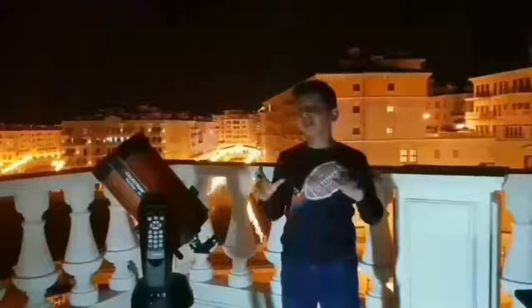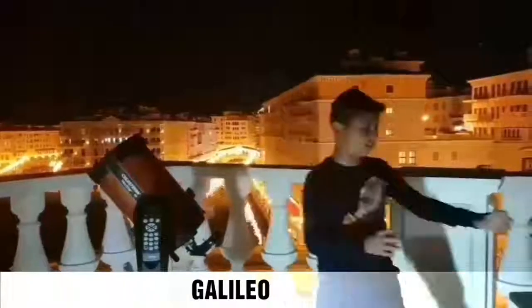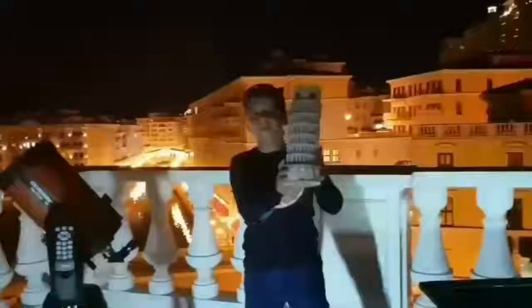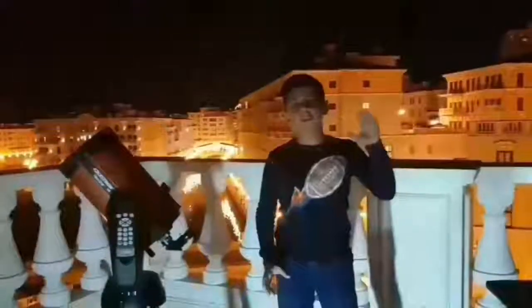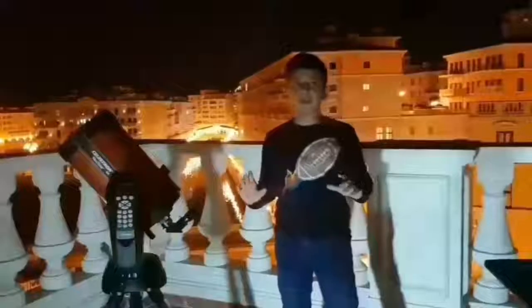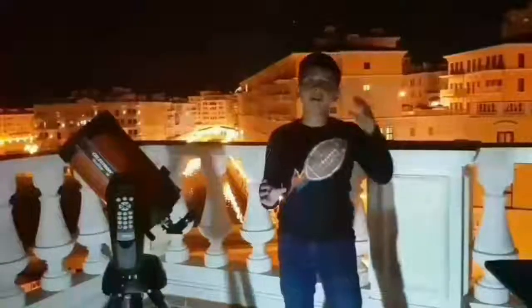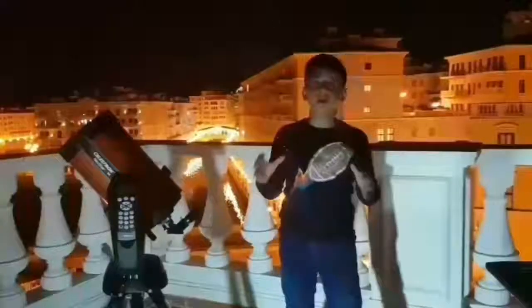But in 1590, Galileo proved this wrong by using the Leaning Tower of Pisa to conduct an experiment. He says if you drop two objects from this tower with a noticeable difference in mass, let's say one's 10 pounds, one is 2 pounds, then the 10-pound ball would fall 5 times faster than the 2-pound ball according to its difference in mass.